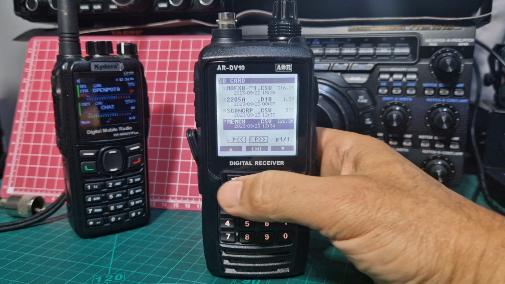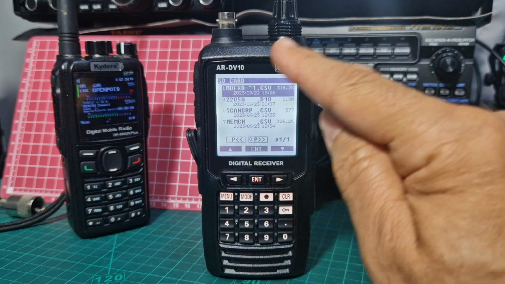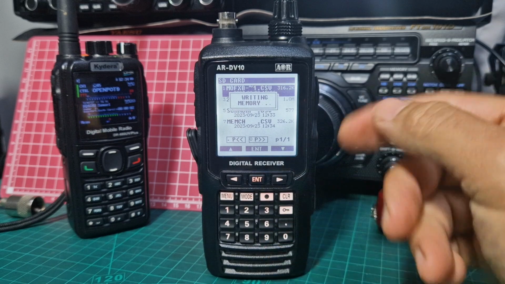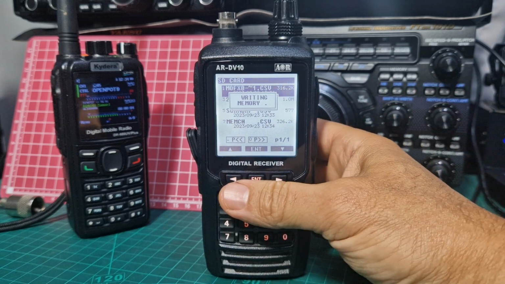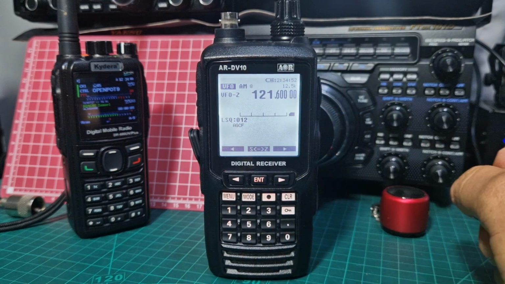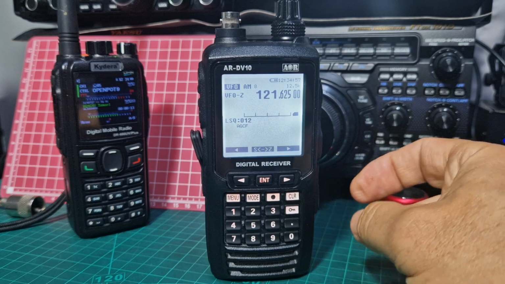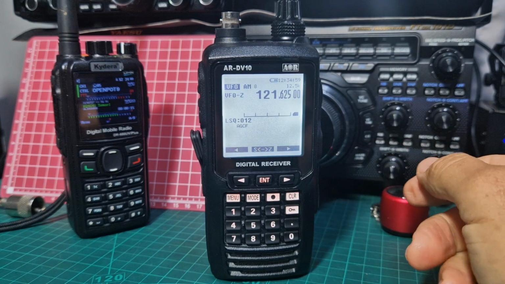Okay? And so if you say that you've made this one here, and that's got all your banks and channels in, you press enter, your radio is going to load that, or your scanner is going to load that up. So you're just using that CSV file. So whatever you put on that CSV file, you can use. And you can tweak that as well using the free AR editor software.